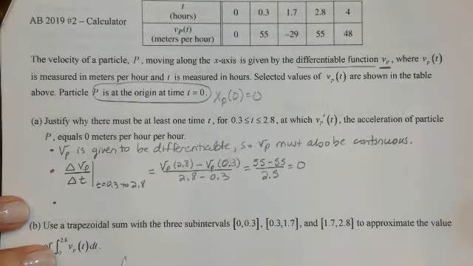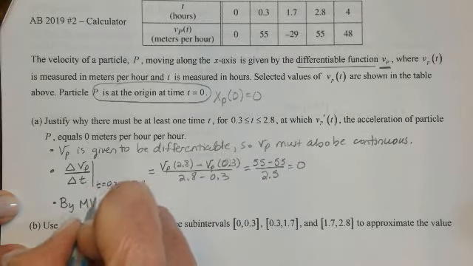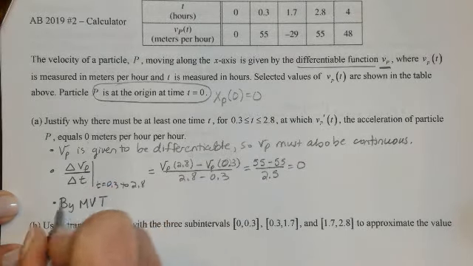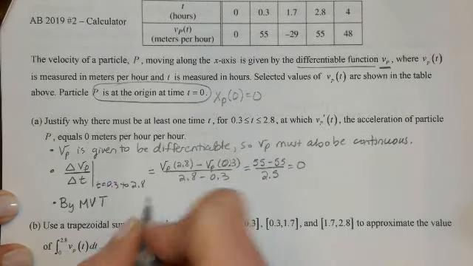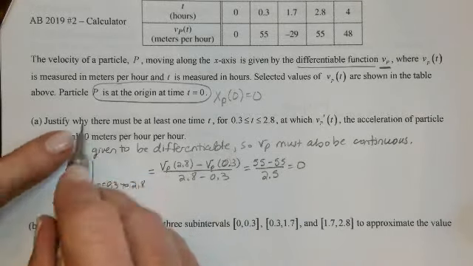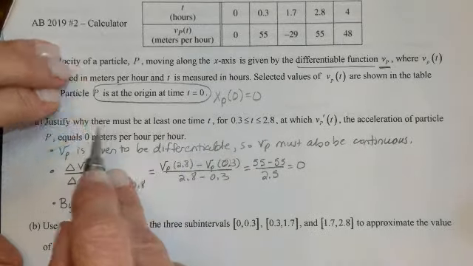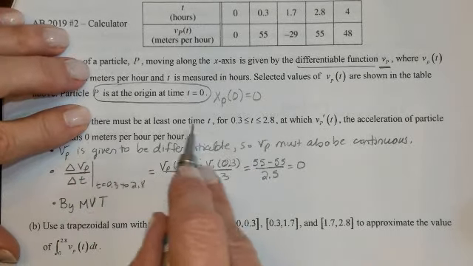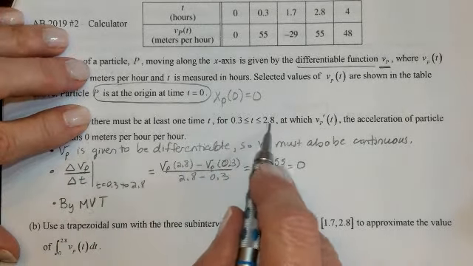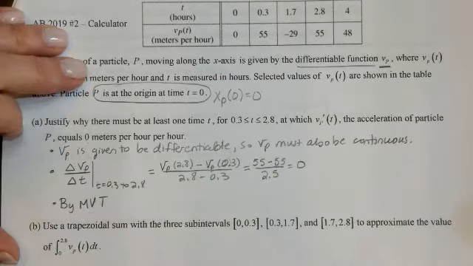Therefore, here's our MVT statement. So by MVT, and remember, you don't have to say by MVT, you can just say, so there must exist, whatever. You could write this exactly as they write it: there must be at least one time t between 0.3 and 2.8 at which, and just write it exactly like they say it.